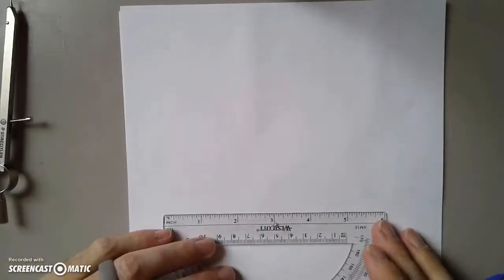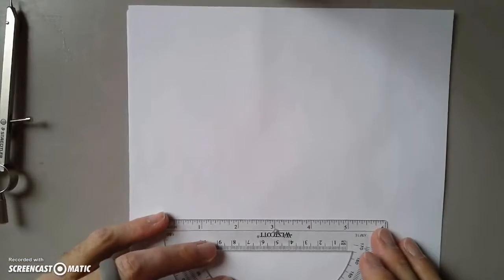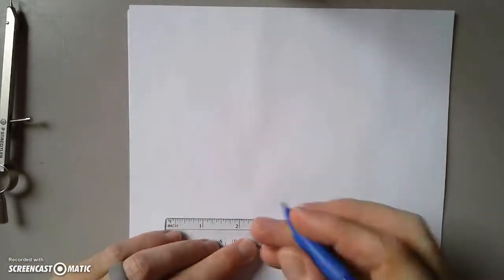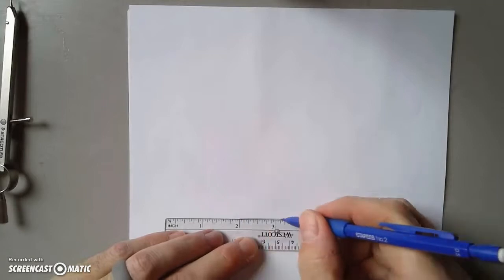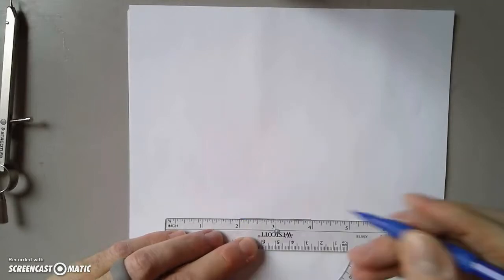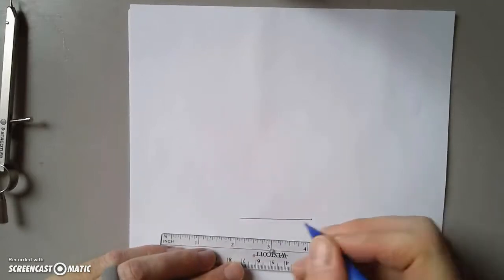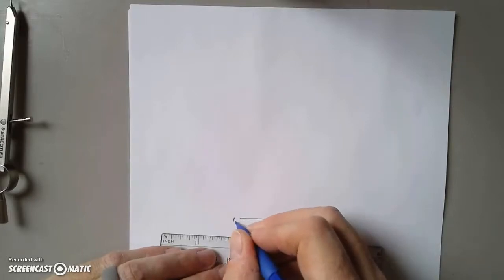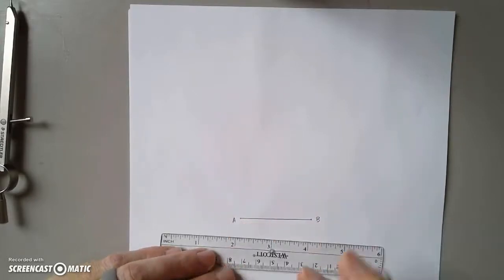Alright, this is the construction of the Pentagon. This is the approximate Pentagon, the rusty compass Pentagon. So make a line segment. This will be one side of your Pentagon. We'll call this A and B.